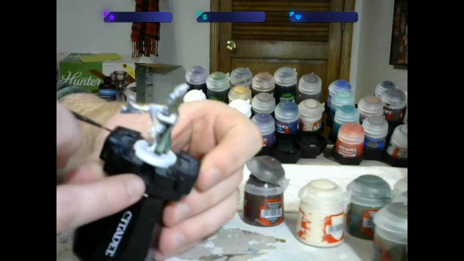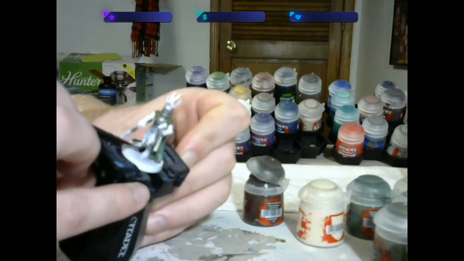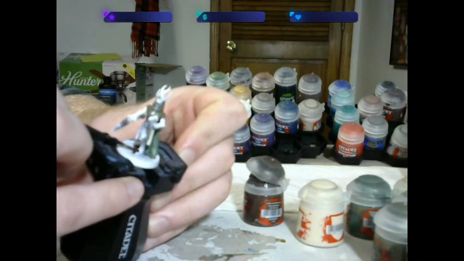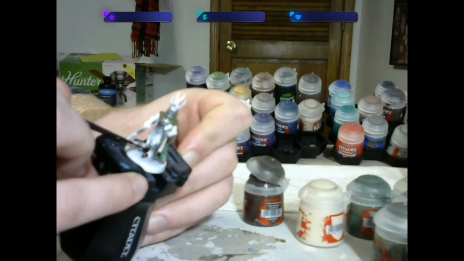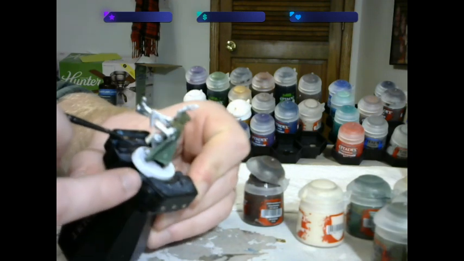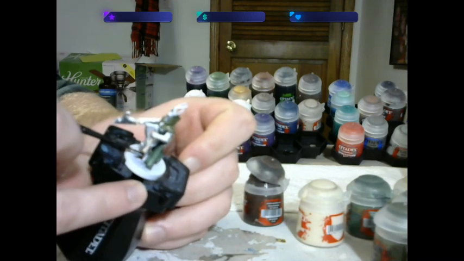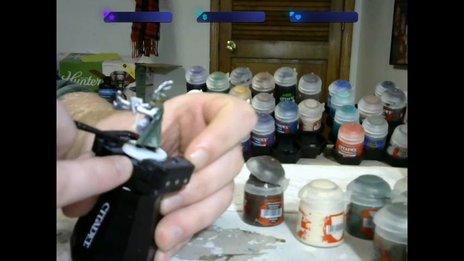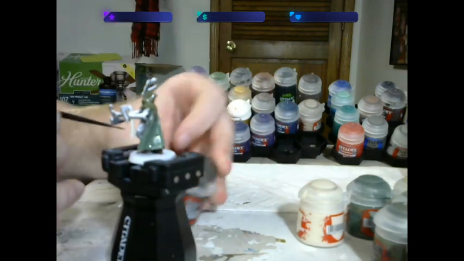Oftentimes just doing the base colors and slapping your shades on will work just as well. A little bit more paint.